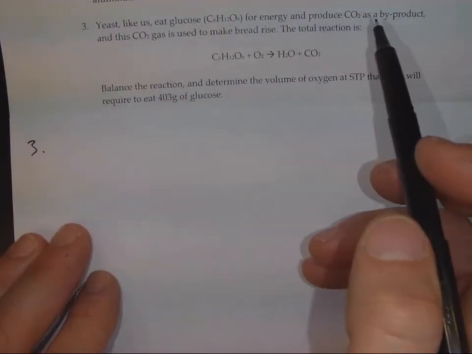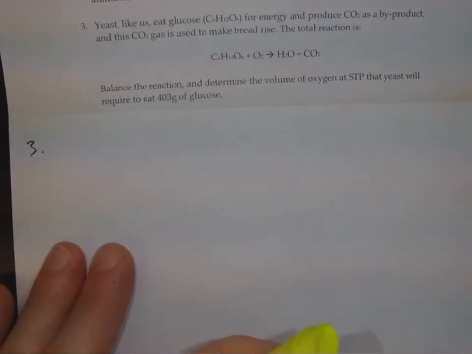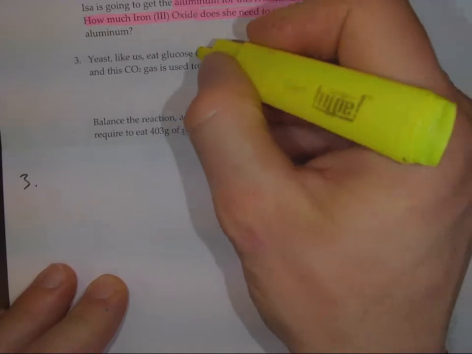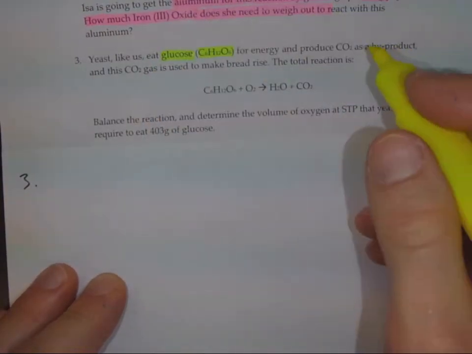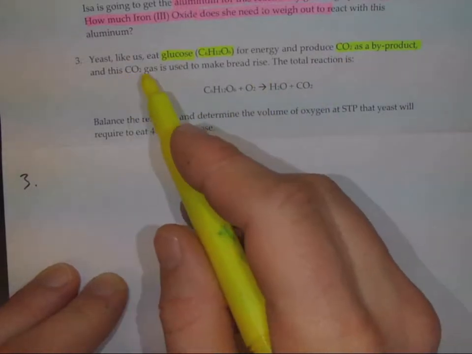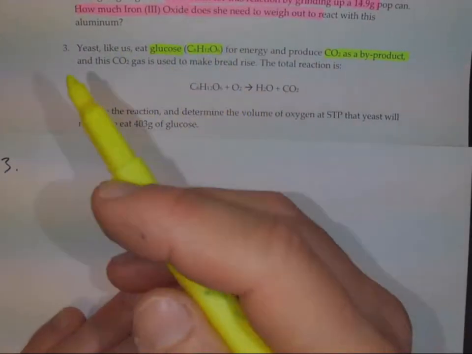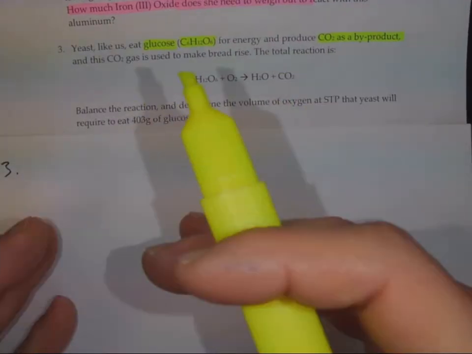Question 3 asks us to take a look at yeast. They eat glucose, just like us, for energy, and they produce carbon dioxide as a byproduct, also like us. And this carbon dioxide is used to make bread rise. That's the bubbles. That's why we put yeast in it. It bubbles it up, and it produces this gas and makes bread rise.